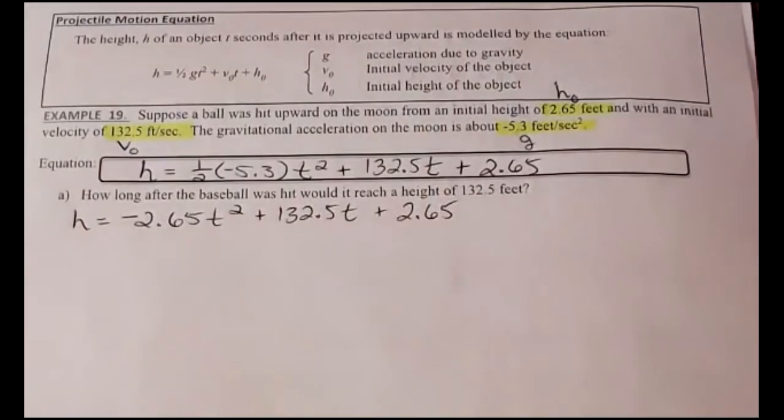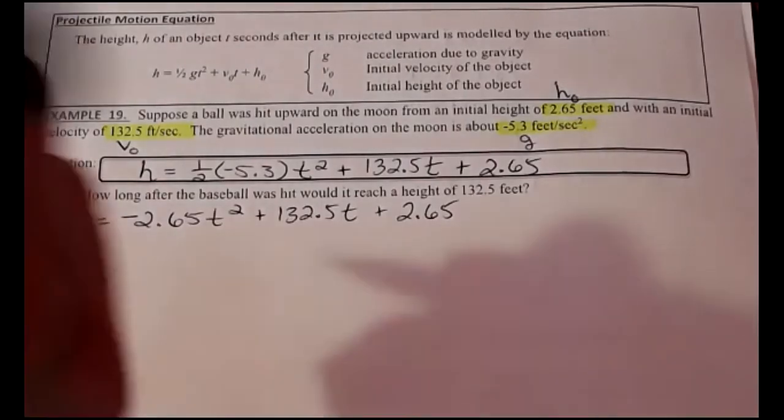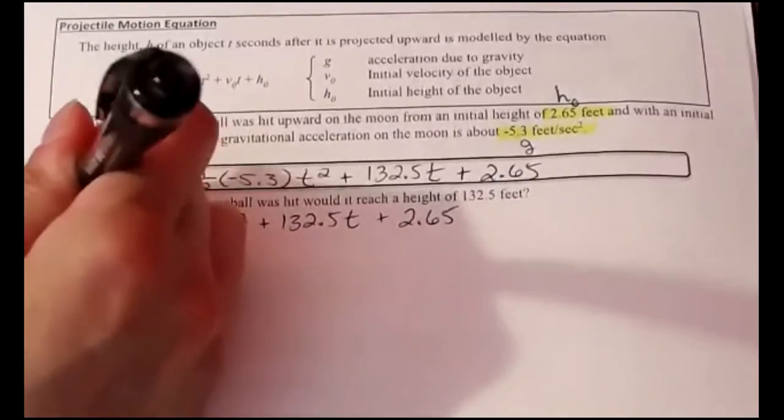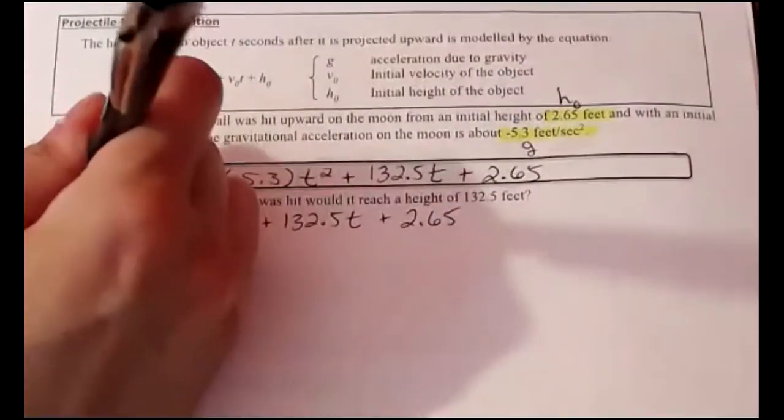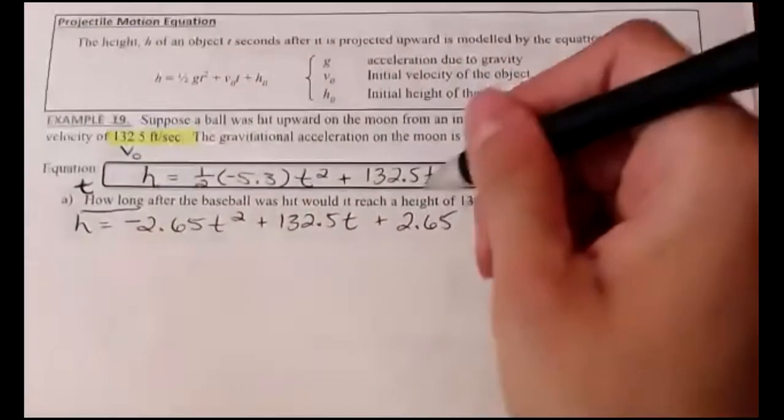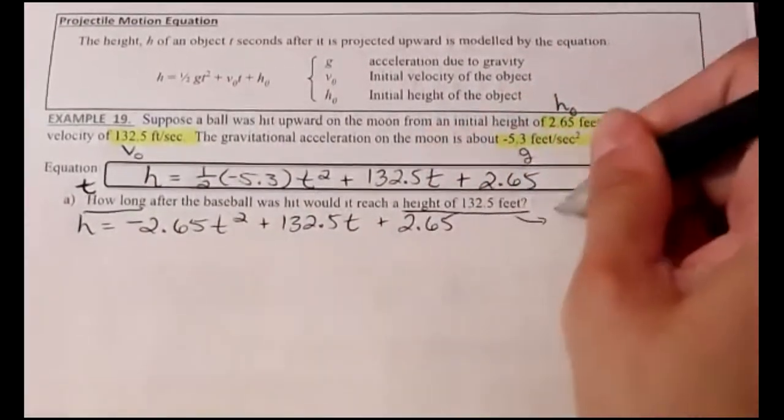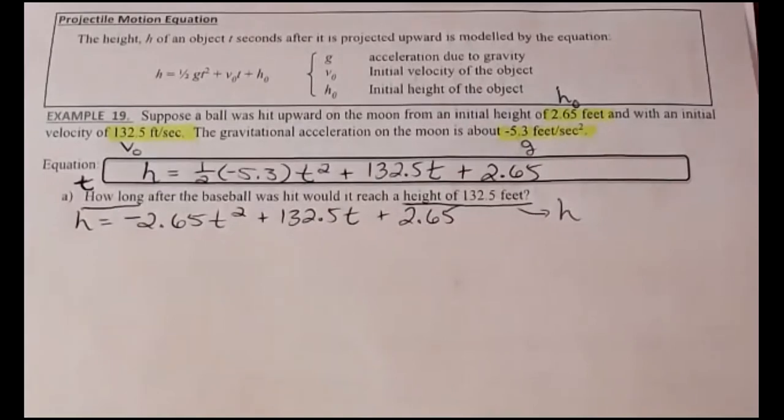How long after the baseball was hit would it reach a height of 132.5 feet? When you see this "how long" piece, I want you to think, I don't know the time. But what I do know is the height. I know the height is 132.5 feet. So what we're going to want to do in this case is make a substitution. Every single time you're given information, substitute it into the equation and then move forward from there.